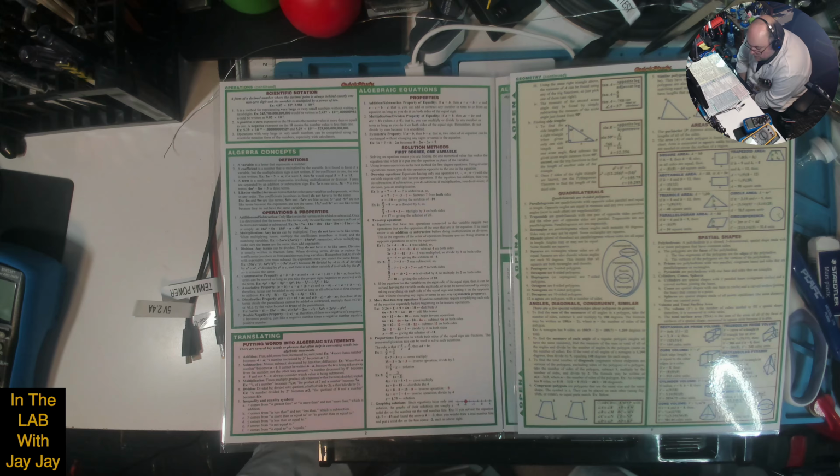Translating. Putting words into algebraic statements. There are several key words or phrases that often help in converting words into algebraic statements. Addition: plus, add, more than, increase by, sum, total. For example, 4 more than a number becomes 4 plus n. A number increased by 3 becomes n plus 3.